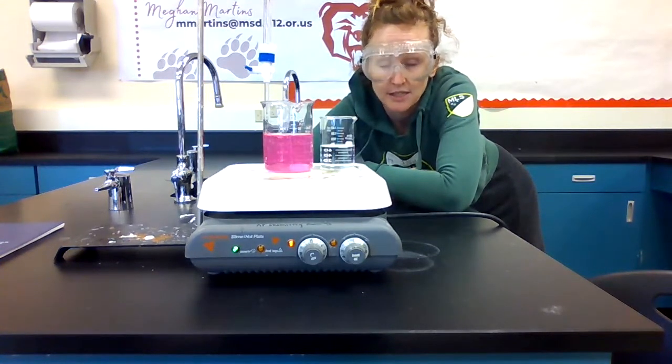So how much did I add? This is why burettes can be tricky to read, because the number that you read them at is not necessarily the amount that you have added. So if I started at 2.5 and I added to 50, it's actually the difference that I added. So I added 47 milliliters.